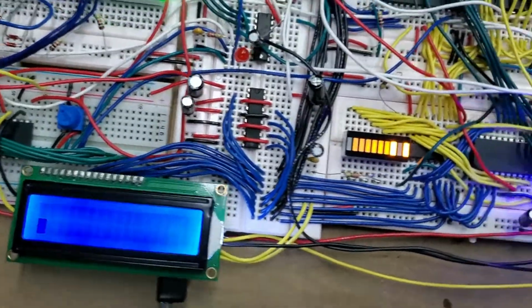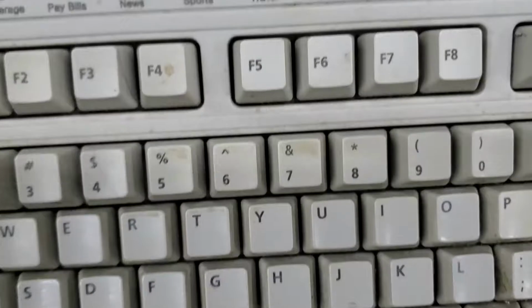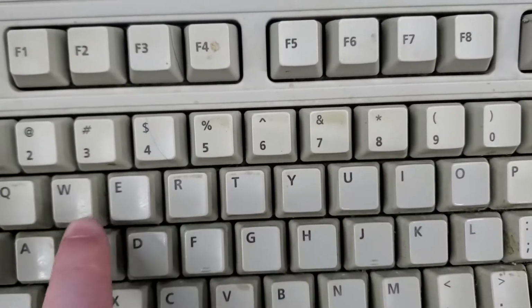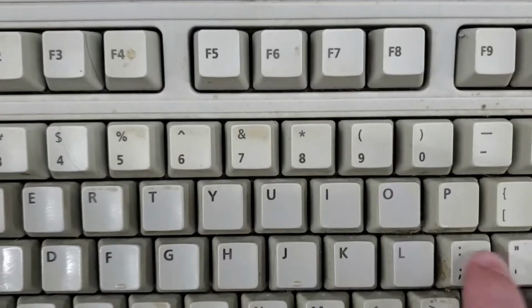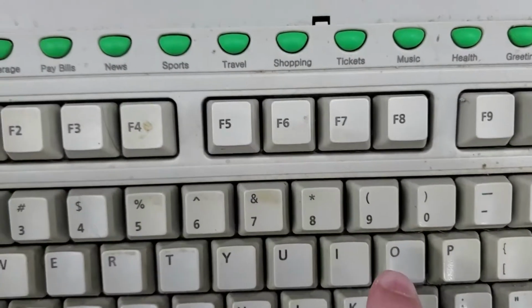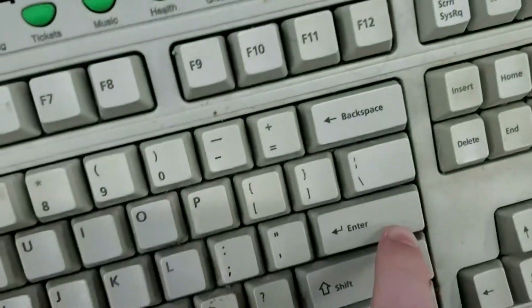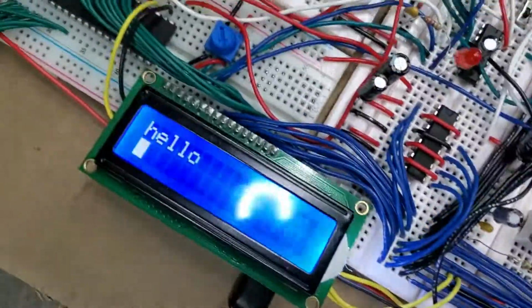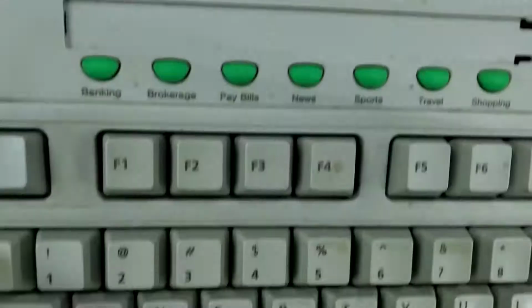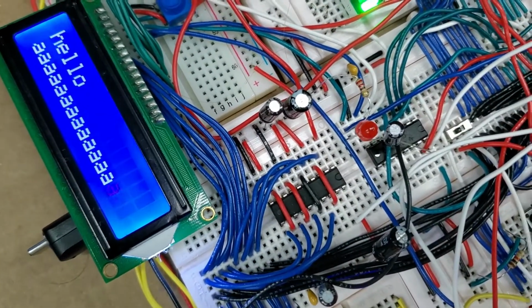Wow. What if we type something in? Like, well, would you looky there? If we press the Enter key. Whoa. And what if we just hold something like the A key until it runs off the screen? Oh my goodness, it automatically scrolls.